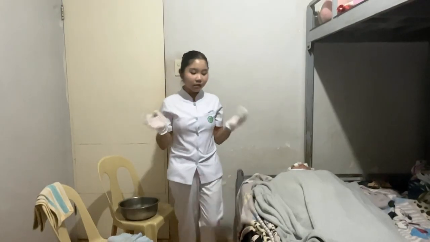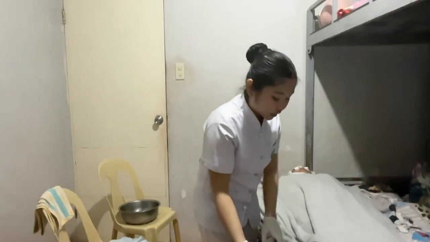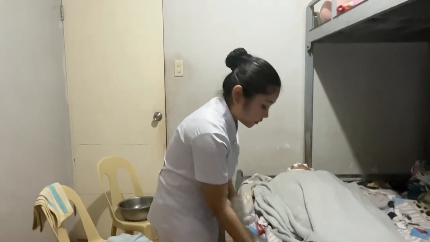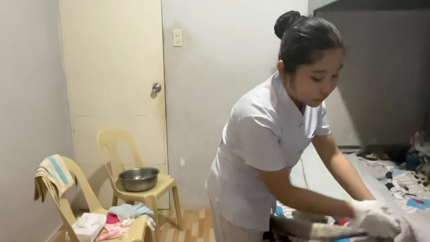And then after that, I will cover my patient with the shroud and secure it safely with pins. So I will remove the blanket first to provide her privacy while putting on the shroud.